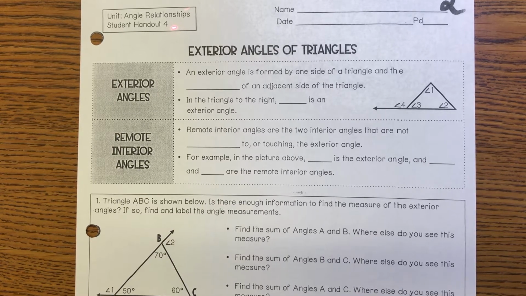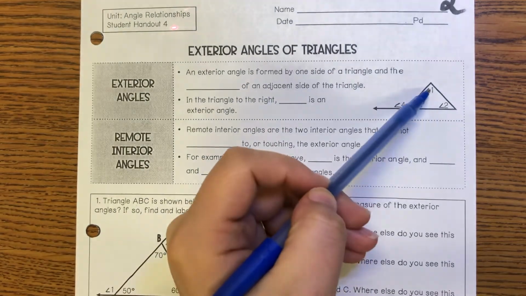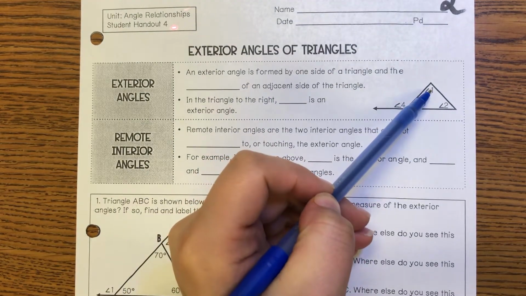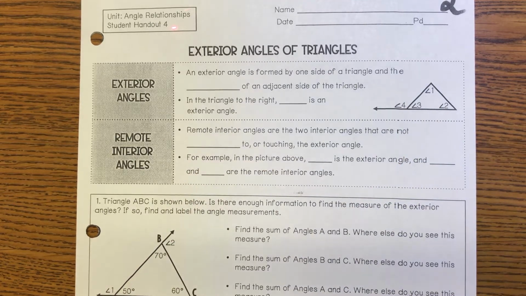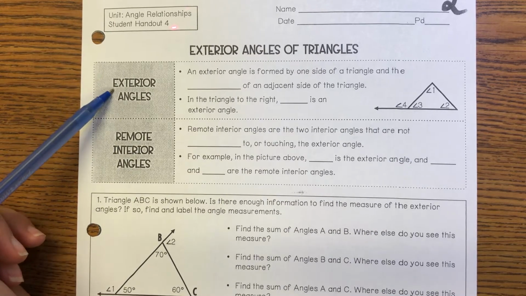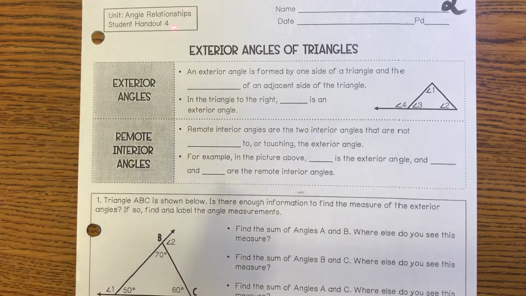Okay, so now we're going to talk about exterior angles of triangles. You should already know about the interior angles of triangles. All of the angles inside a triangle, when you add them all together, the angle sum should be 180 degrees. But now we're going to talk about exterior angles. And remember, exterior means outside. So it's going to be outside of the triangle.